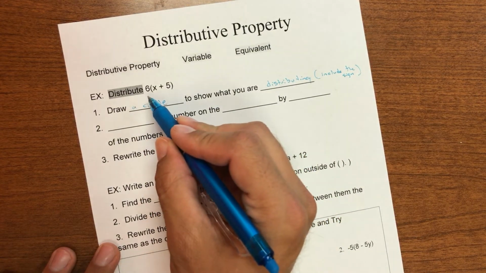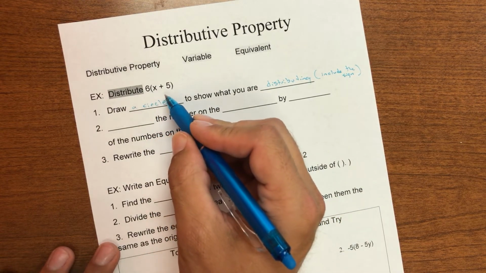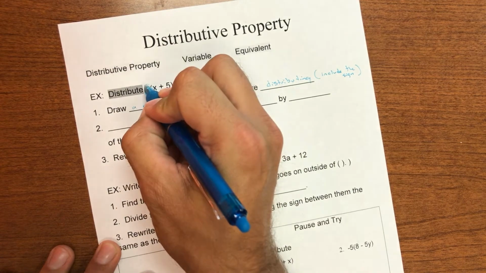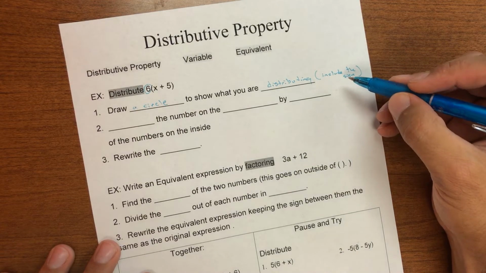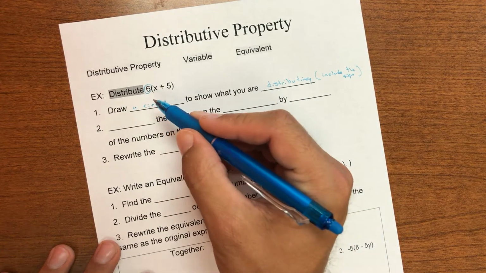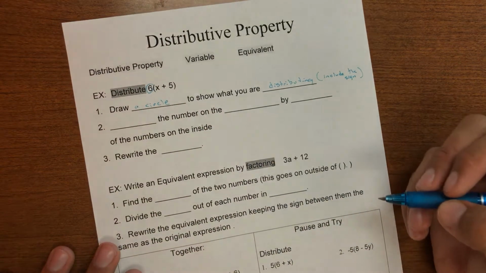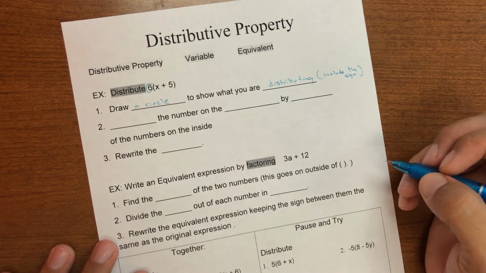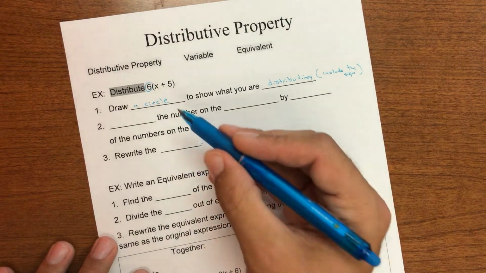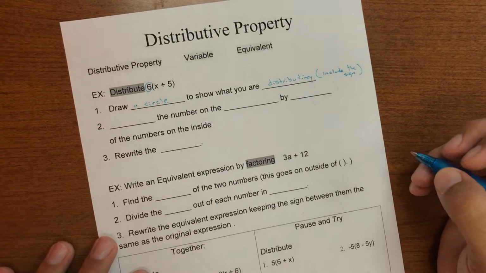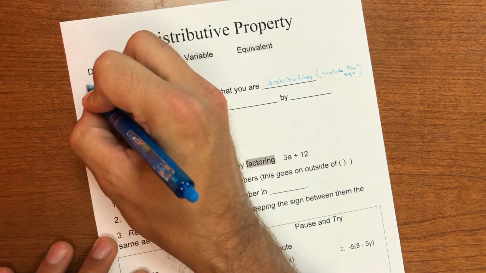So in this example, 6 times x plus 5. We are distributing this number on the outside. So I'm going to circle it. I'm going to circle that 6. Now when I say include the sign, there's nothing in front of the 6, so I don't have to worry about it on this problem, but in some of the examples below, we'll look at what we do if there's a negative sign there.